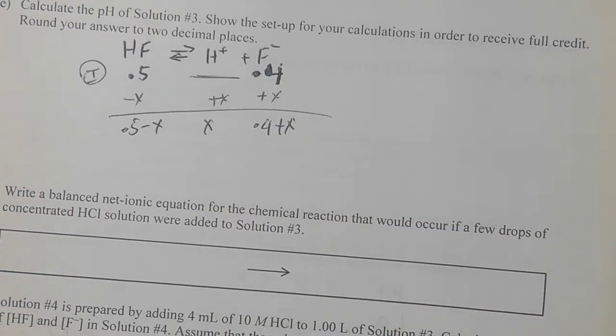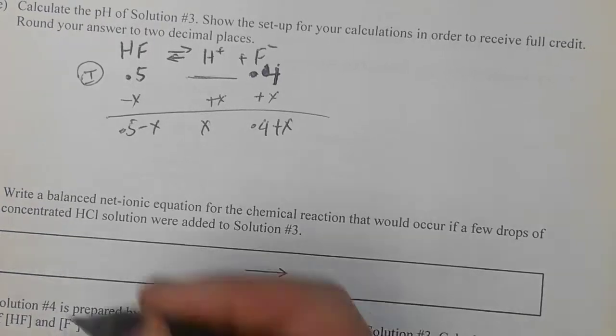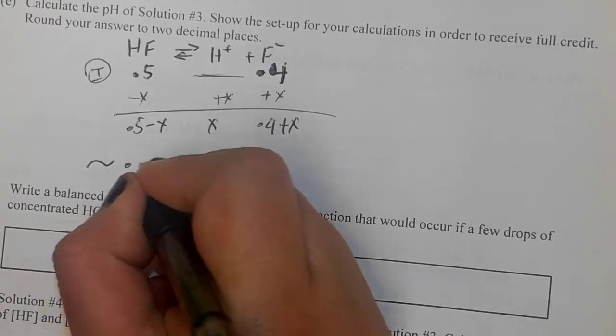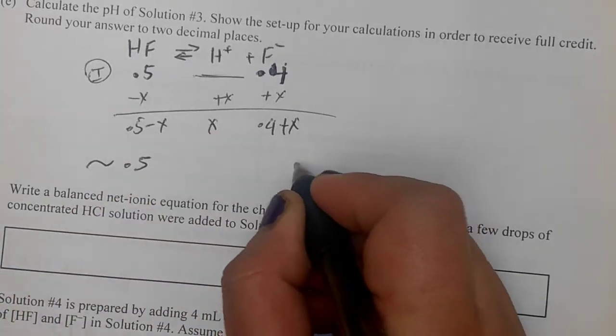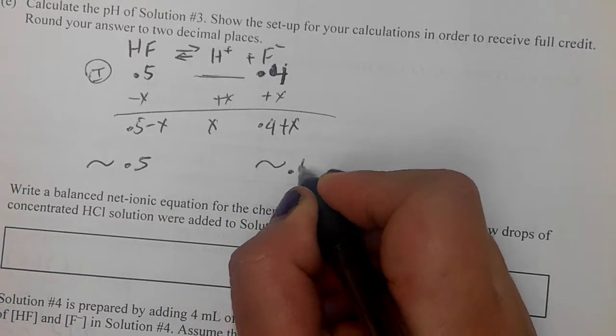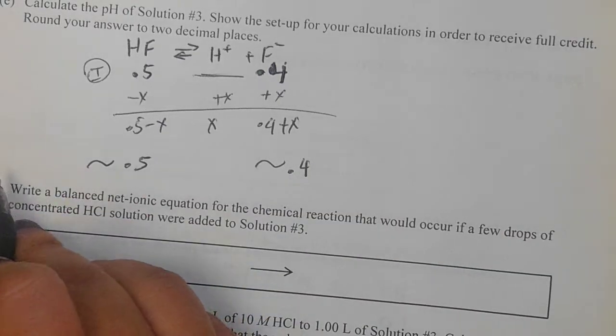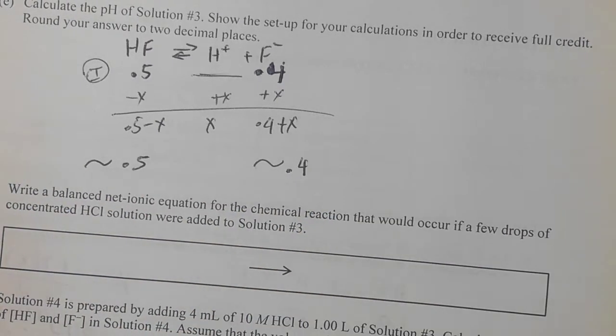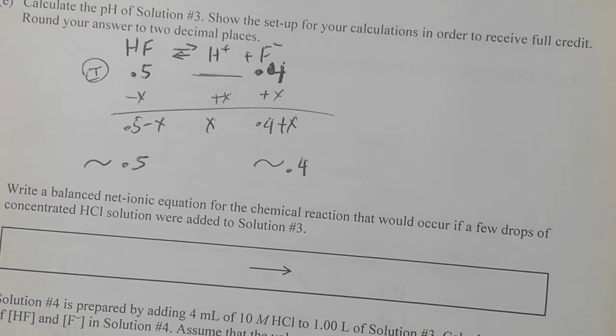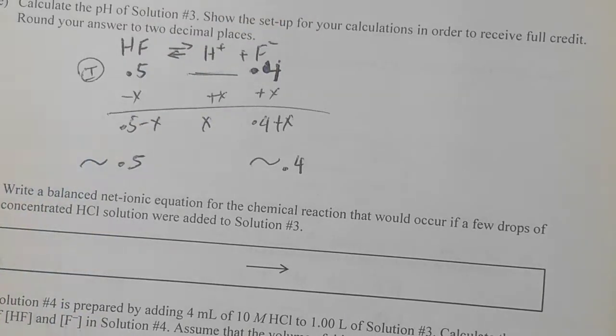Guess what you're going to do after your icebox in this case again? Ignore x, right? The assumption rule, okay? You're going to say that we're assuming 0.5 minus x is 0.5, and we're assuming that this is 0.4. Make sure you write a sentence, please. You're going to say that Ka is smaller than the concentrations of HF and F minus, so we assume that x is very small, that it is negligible. Make sense?